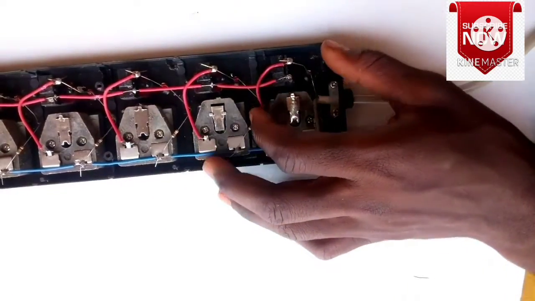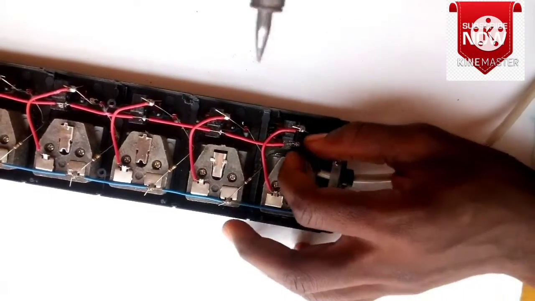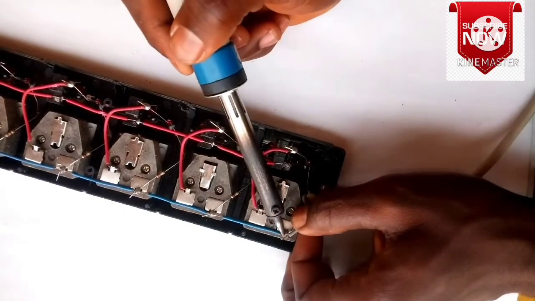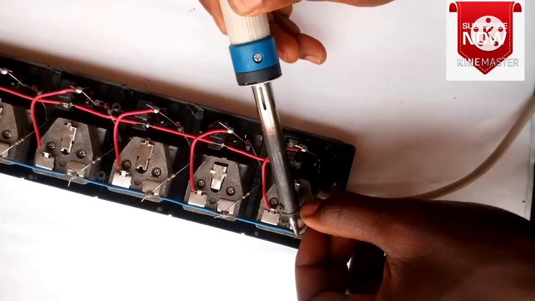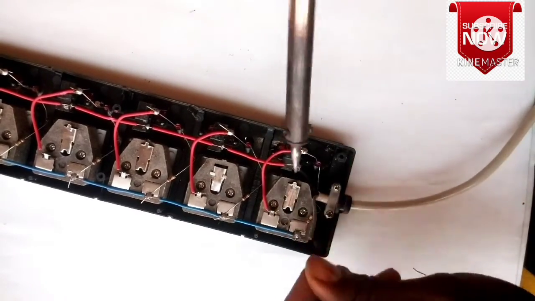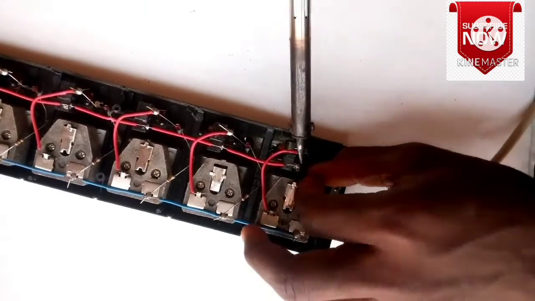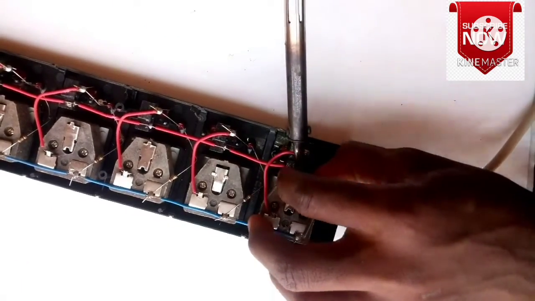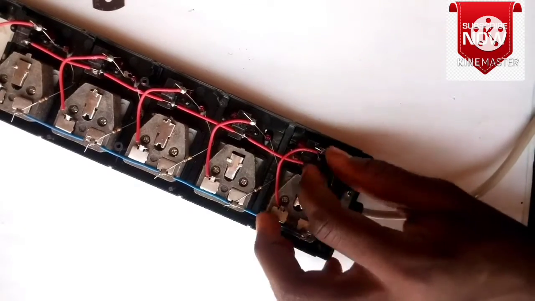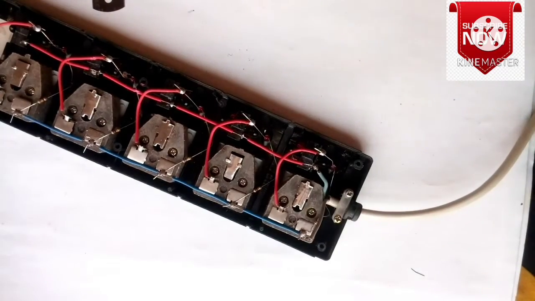To replace this cable, we need to unsolder the cable. So I just unsolder this cable right here. I've also unsoldered the second cable.